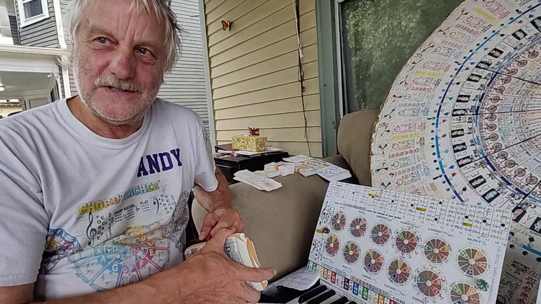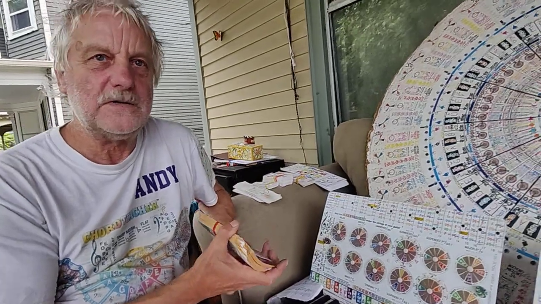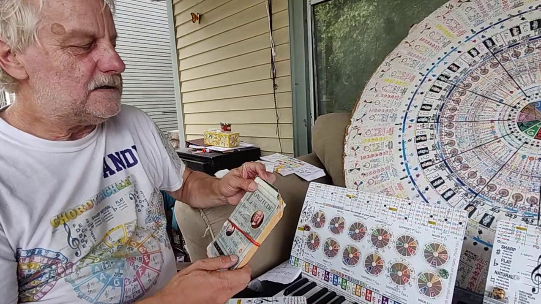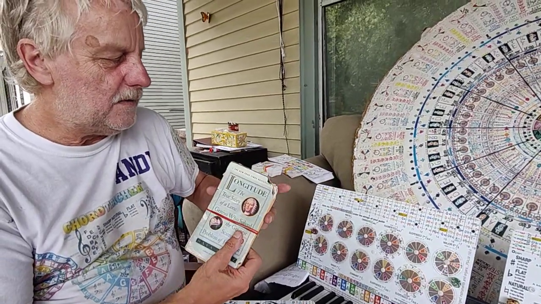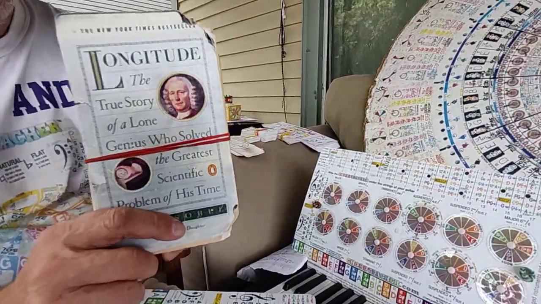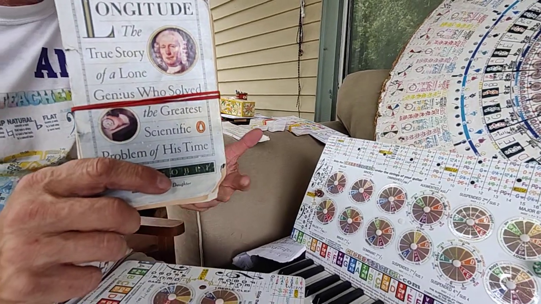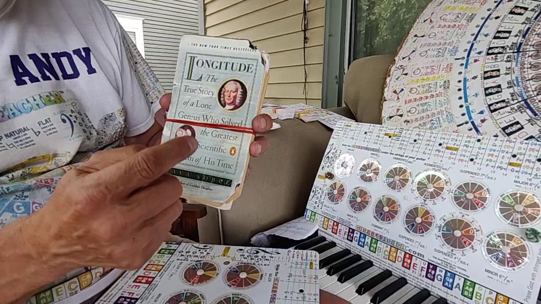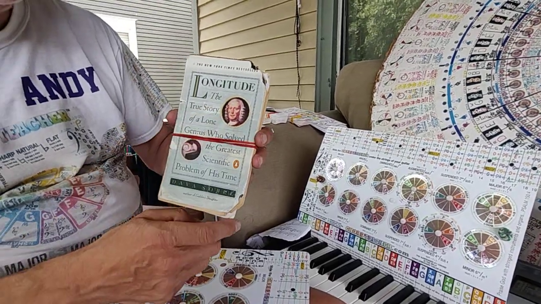Rochester City School District. He was a social studies teacher teaching high school social studies. He taught his students year after year this book here, Longitude. Oh yeah, what a great book. You're the one who told me to read that. Yes, it is fascinating. About this inventor from 300 years ago by the name of John Harrison.